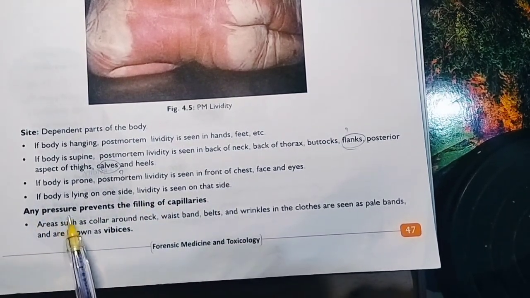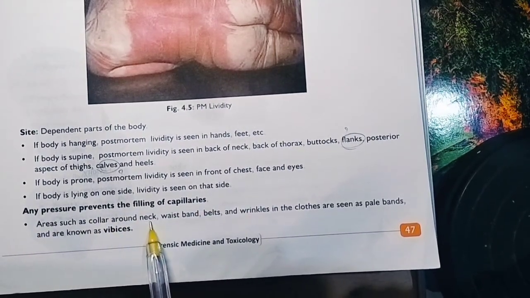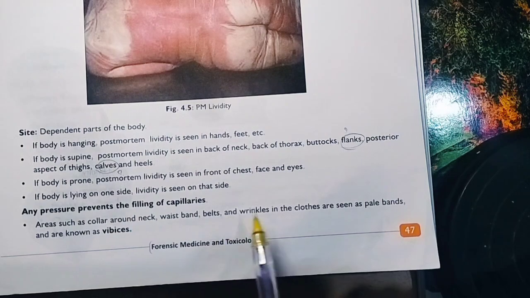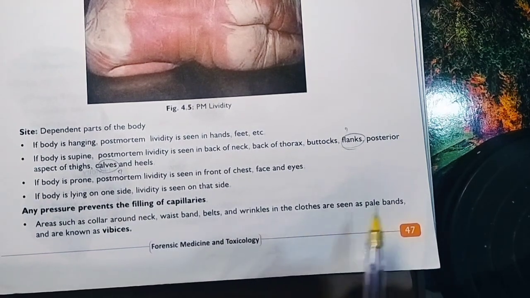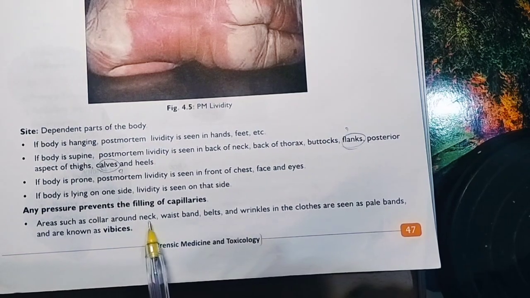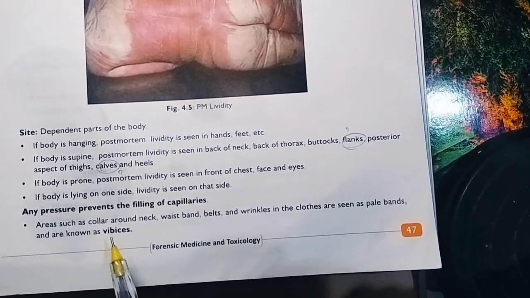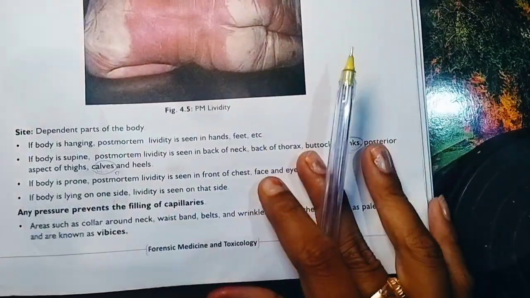Any pressure prevents the filling of capillaries. Areas such as collar, around neck, waist bands, belts, and wrinkles in the clothes are seen as pale bands and are also known as vibices. So all these, like neck bands, belts, and wrinkles, cause pressure, which forms vibices. Right? I hope it is clear.